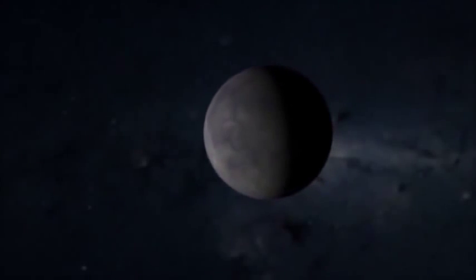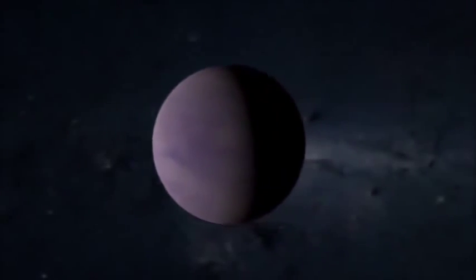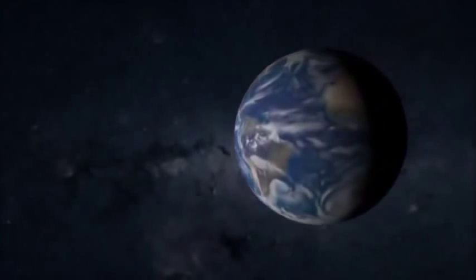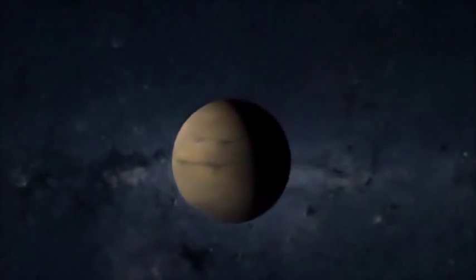There are eight major planets. Mercury, which is closest to the Sun and very barren. Venus, with her thick atmosphere and furious volcanoes. Earth, the only known planet to host life. And Mars, the red planet, a neighbor that has had a lot of human-made visitors.